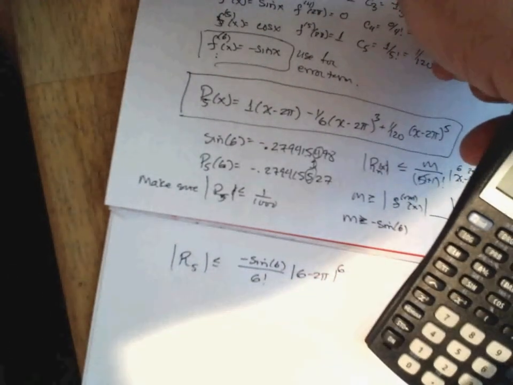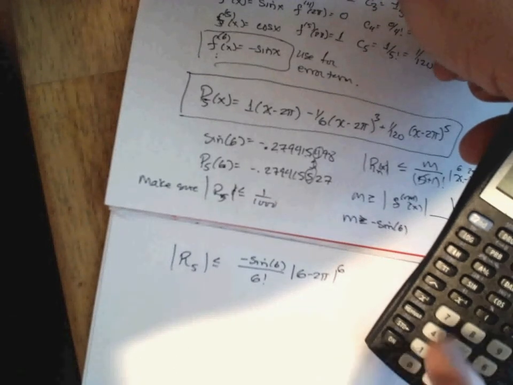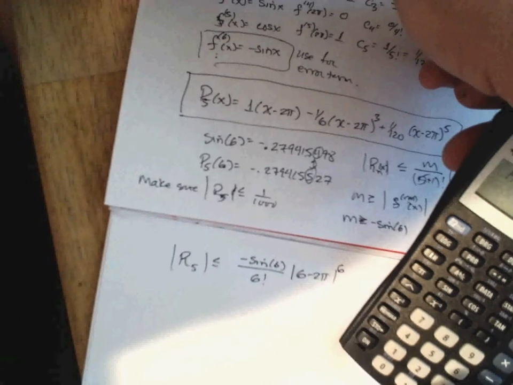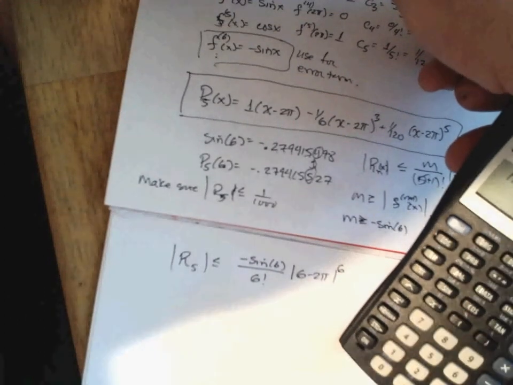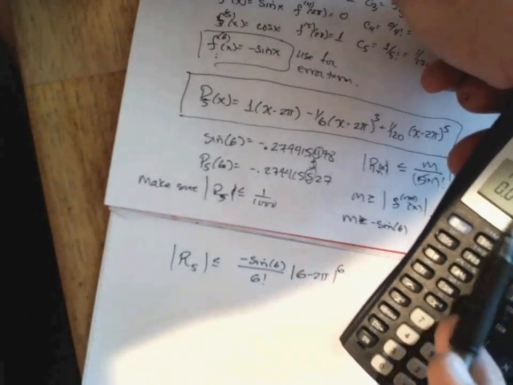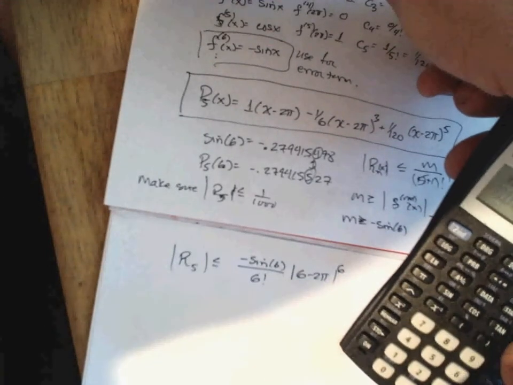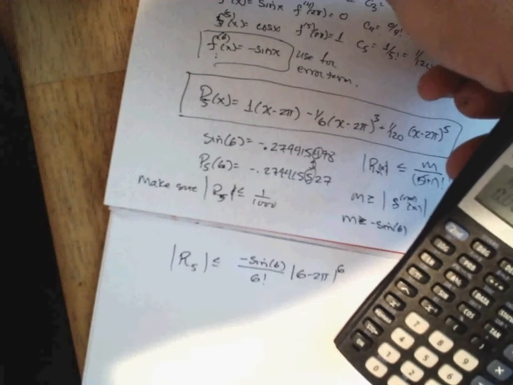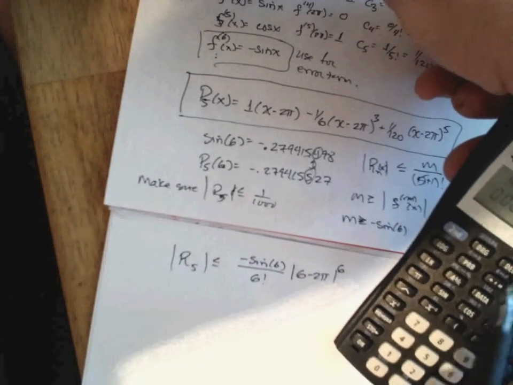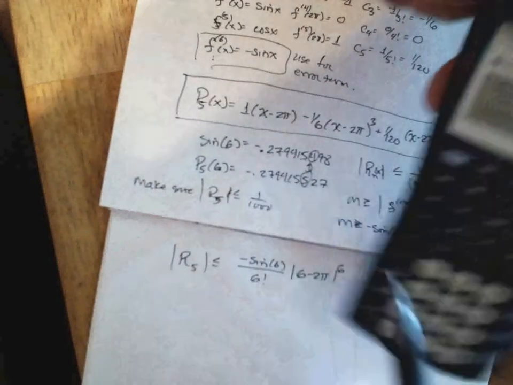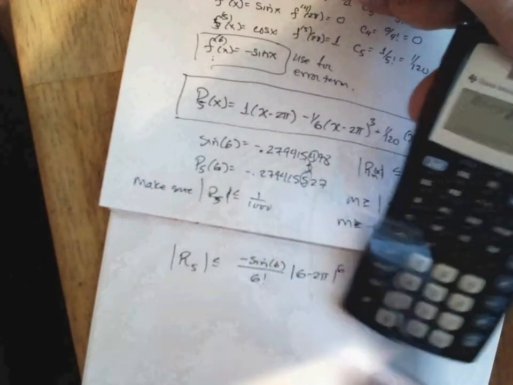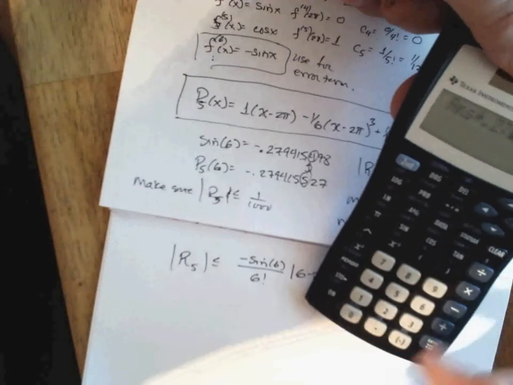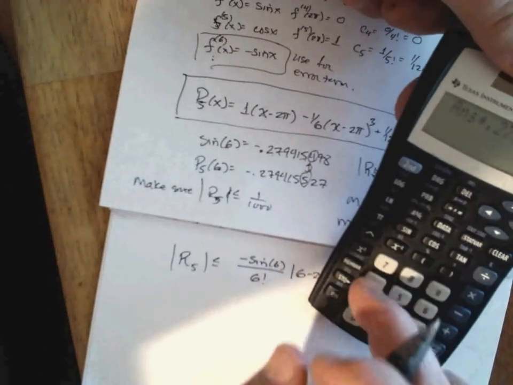Okay? And so let's see if we can do this. 6 minus 2 pi is this number. Raise that to the 6th power. Of course, that's an even power, so that takes care of the absolute value. Divide that by 6 factorial. There's my factorial. Okay, and now multiply that by the negative of the sine of 6, so that's times the negative of this negative, 0.27.